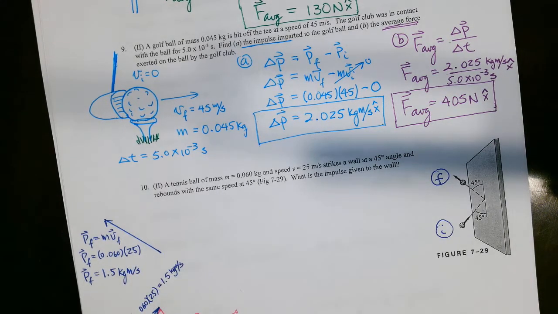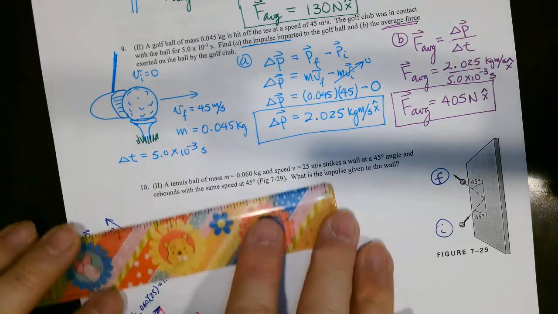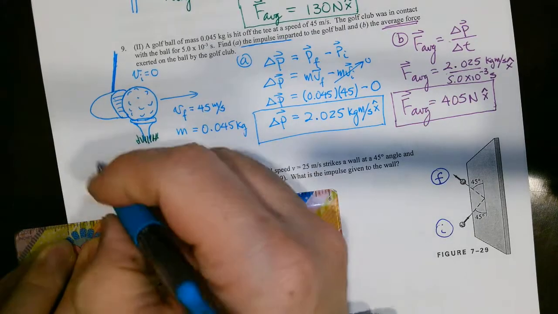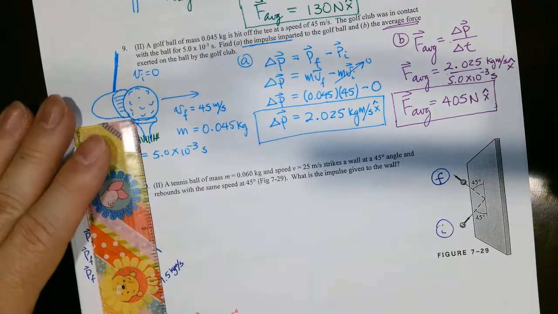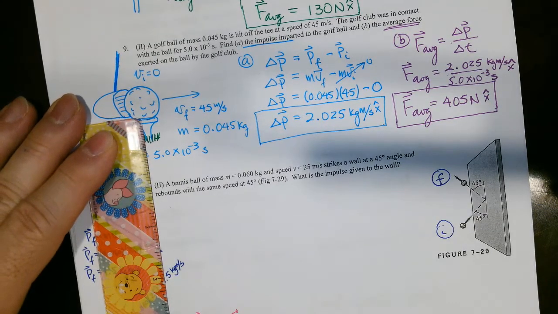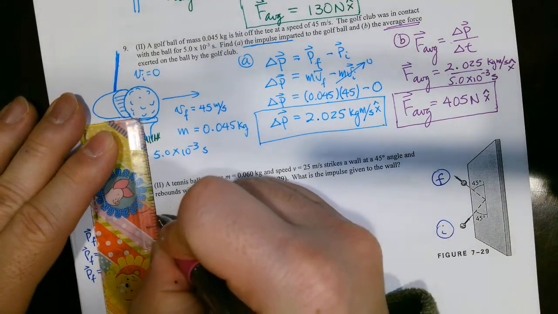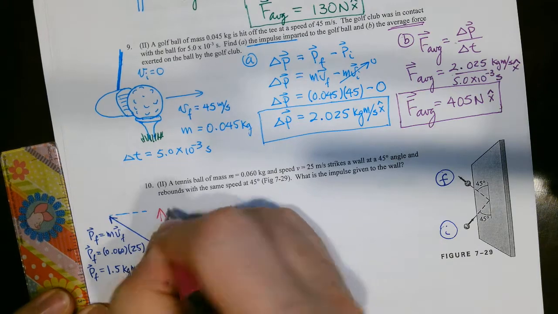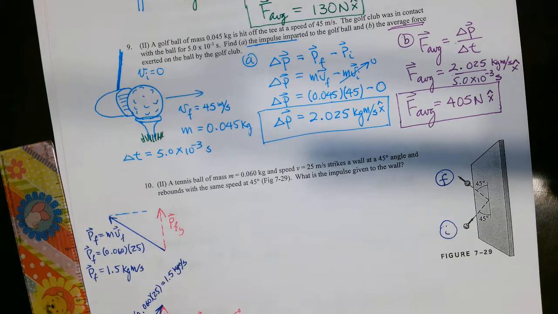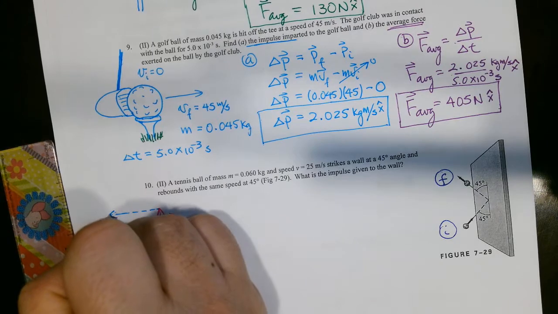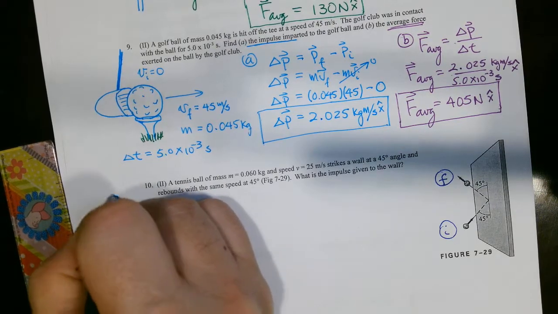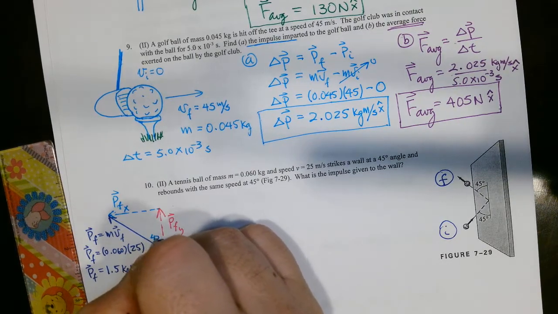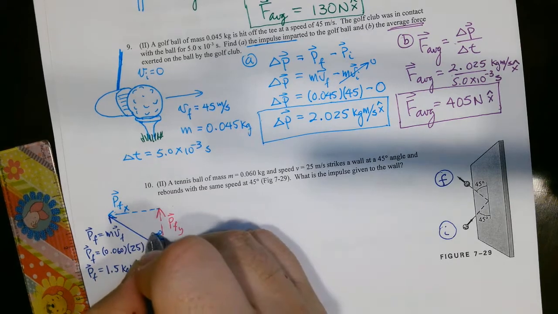Well, this can also be broken up into its x and y components, right? So here is my Pfx, and here's my Pfy. Right, so here's my Pfy, and here's my Pfx. And this angle here happens to be 45 degrees. Okay?